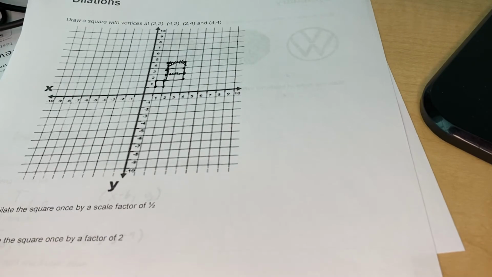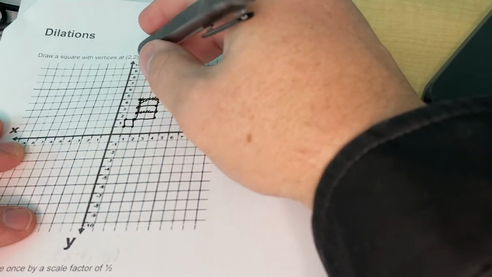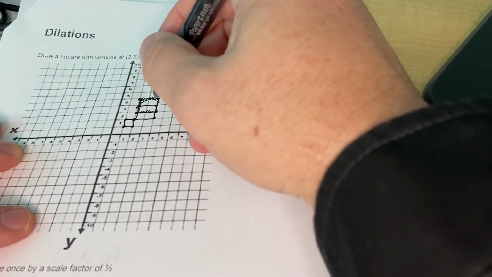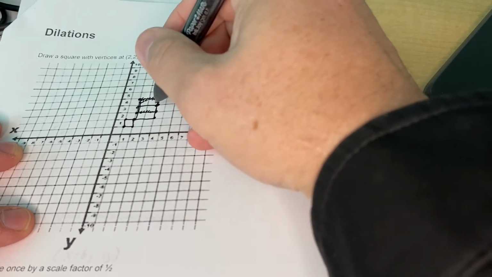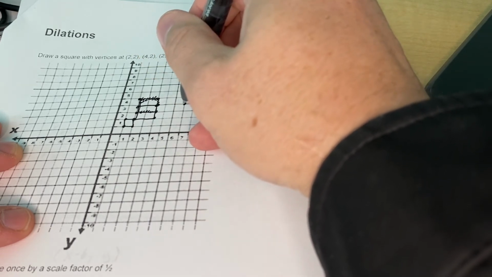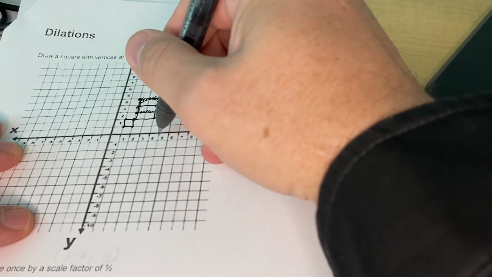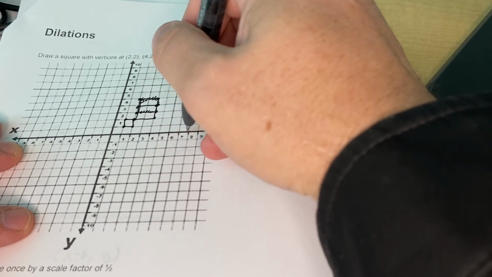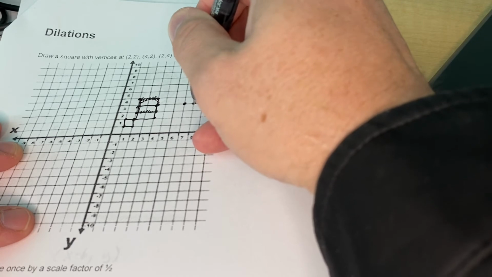Dilate the square once by a factor of 2. So if we're going a scale factor of 2, 2, 2 multiplied by 2 becomes 4, 4, which is this point that we already had. And then the others become, yeah, here we go, 8, 4.